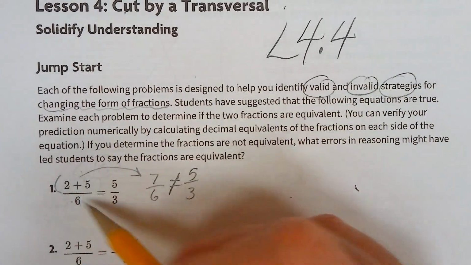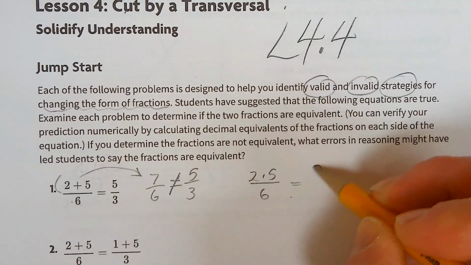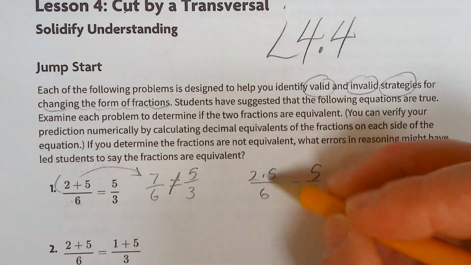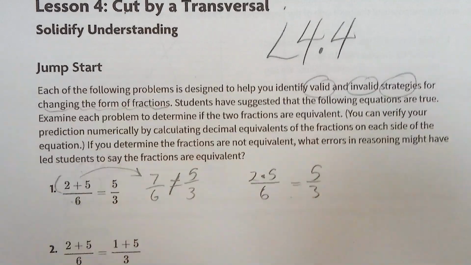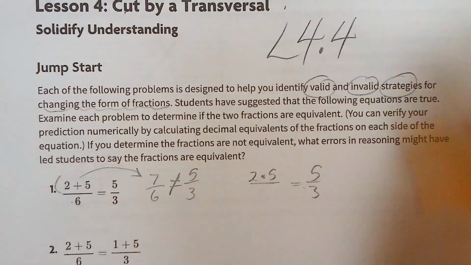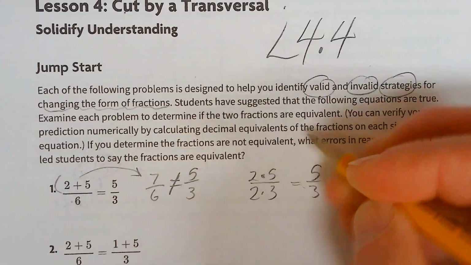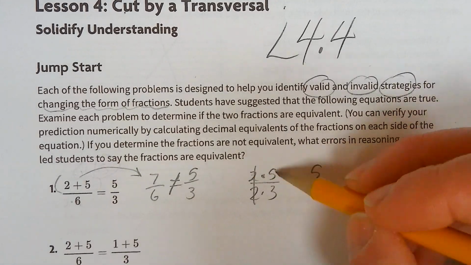What they were trying to do is if it said 2 times 5 divided by 6 equals 5/3. Now, multiplication is much more flexible because you can rewrite 6 as 2 times 3, and then this is a 1. If you multiply by 2 on the top and divide by 2 on the bottom, then we get 5/3.